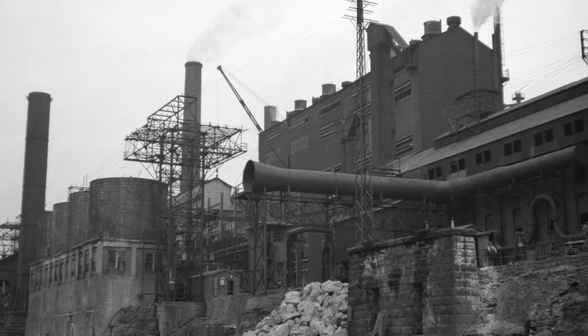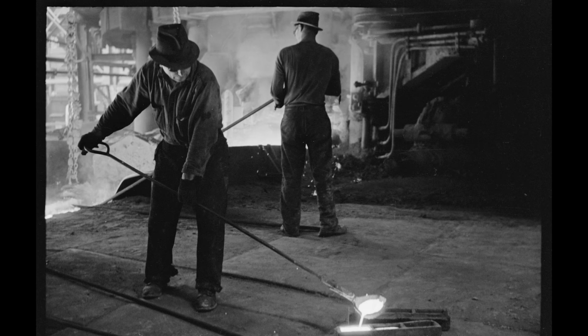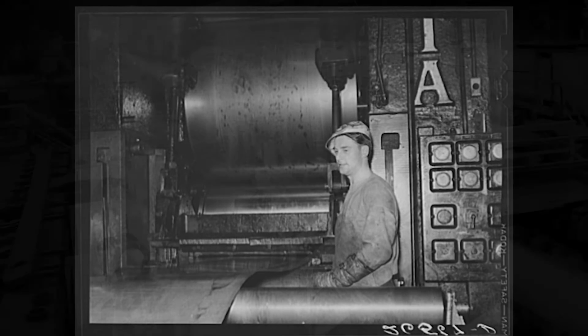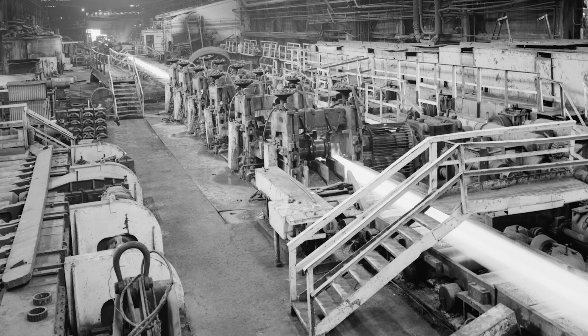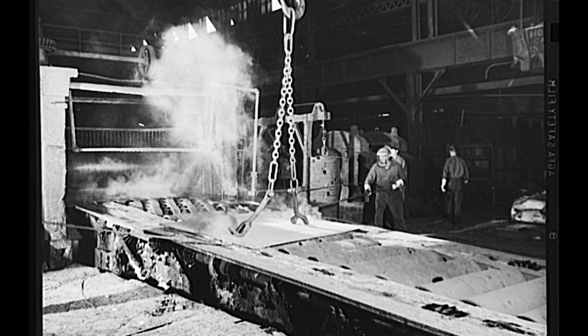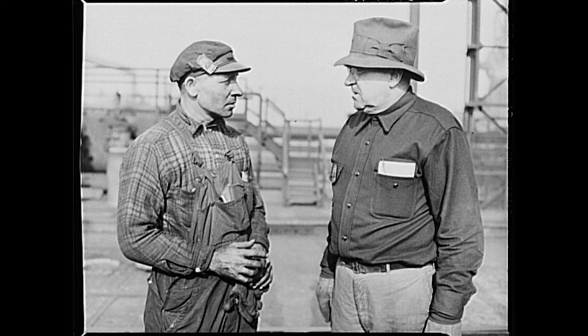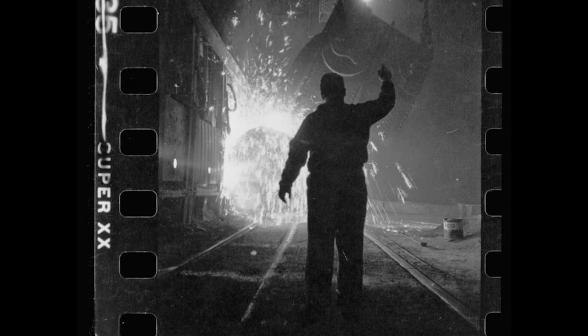The steel industry had resisted union organization for decades, but after seeing that government was no longer going to back management, the head of U.S. Steel decided to avoid a costly battle. Just 3 weeks after the UAW General Motors settlement, U.S. Steel signed an agreement and recognized the Steelworkers Organizing Committee as the bargaining agent for its workers. Within just a few months, many other steel companies followed, and by the end of the year, the union claimed over 300,000 members.